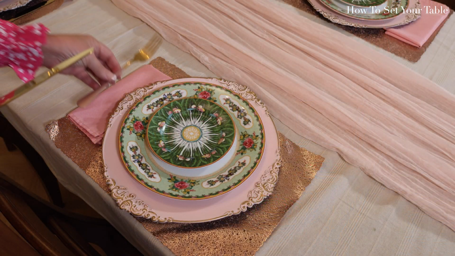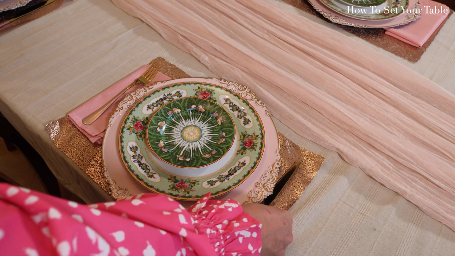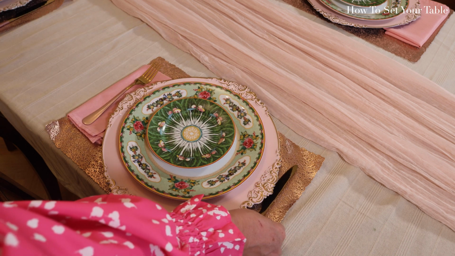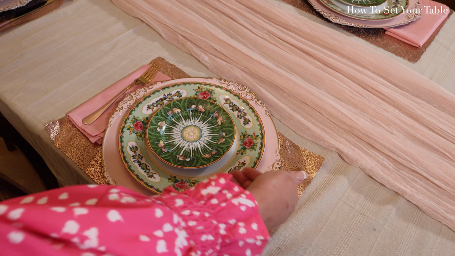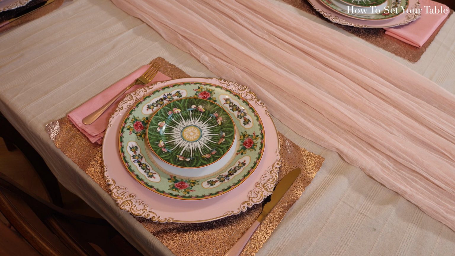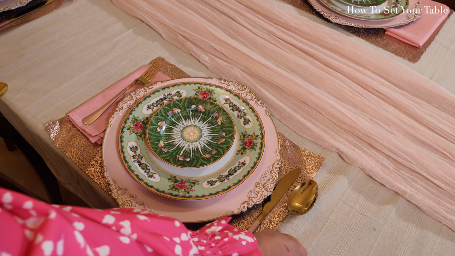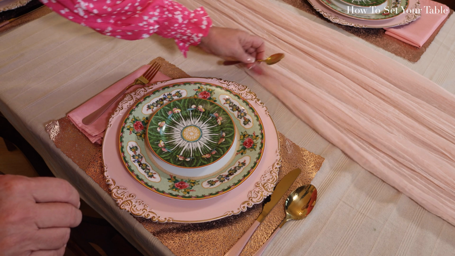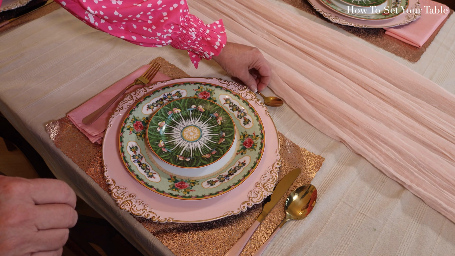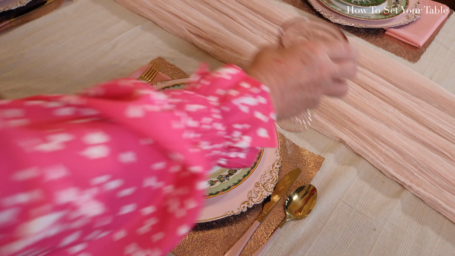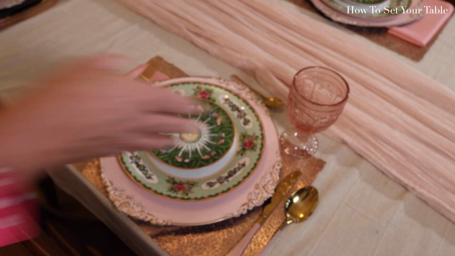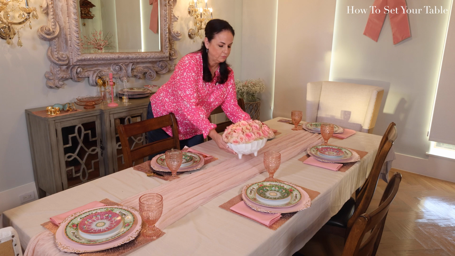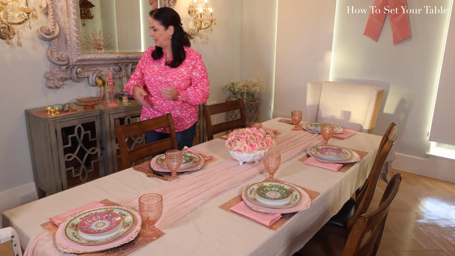So what we're gonna do is start with the fork on the left, the knife on the right. Make sure that you take that jagged edge and put it on the inside. Next, if you do serve soup, you want to take your soup spoon and put it to the right of the knife, and your dessert spoon is going to go up above the plate. Next, you're going to put your cute pink glass just to the top right-hand corner. Next, we're going to take our beautiful flower arrangement that we just learned how to make.